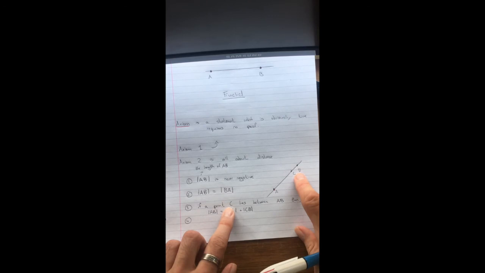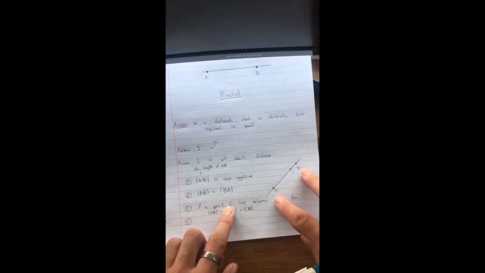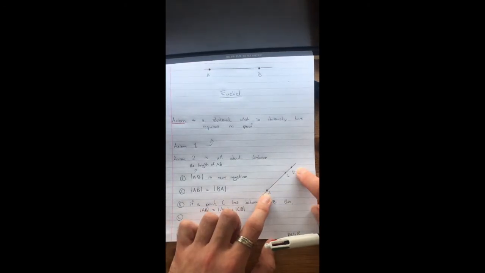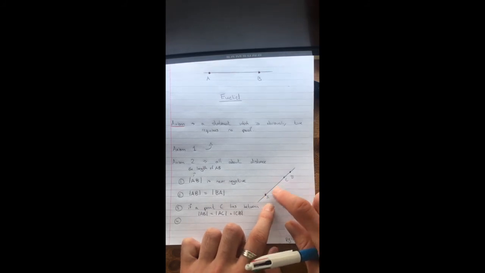Right, that's a lot of things going on. Firstly, there's a point C. We have it here. The point C lies between A and B, so it's between these 2 points. That's okay. Then the distance of AB, so this distance, is equal to the length of AC, so this distance, A to C, plus C to B.